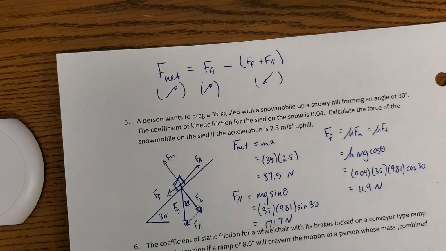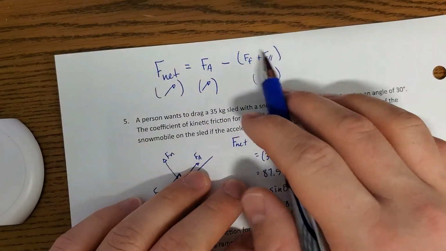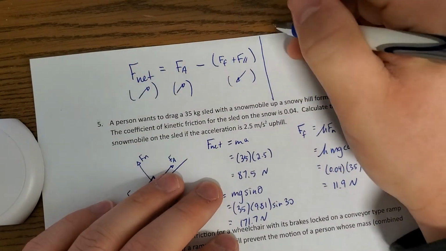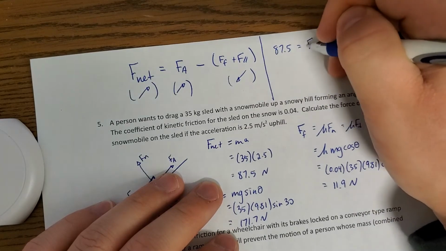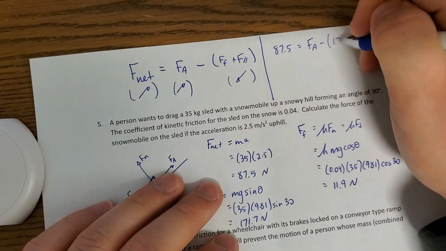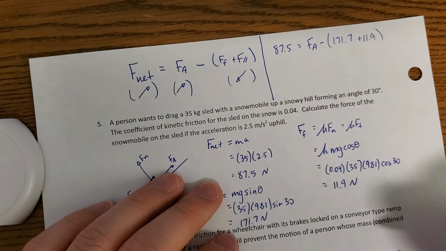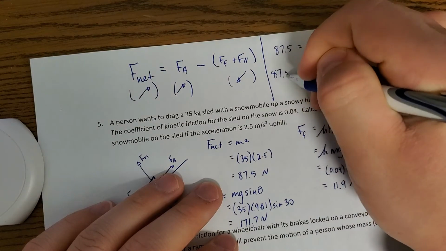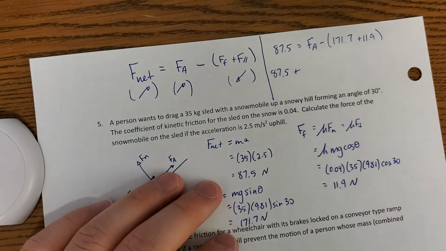Okay, once we solve this, we'll have our answer. Because we have three of these forces, the net, friction, and parallel, we'll be able to solve for the applied force. So let me just show you that. I'm just going to add this sum to the 87.5 and we'll be good.